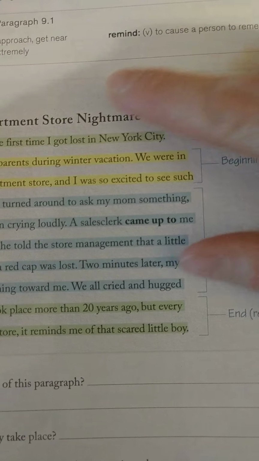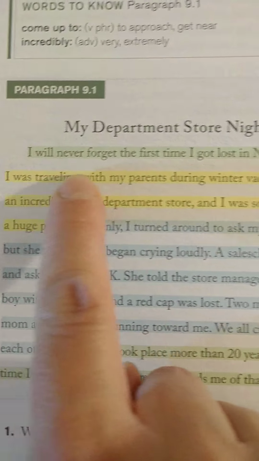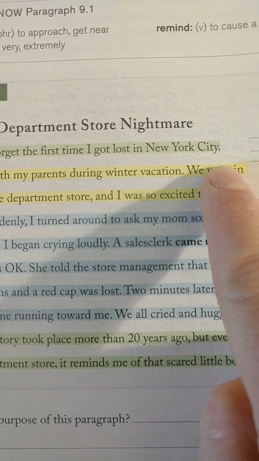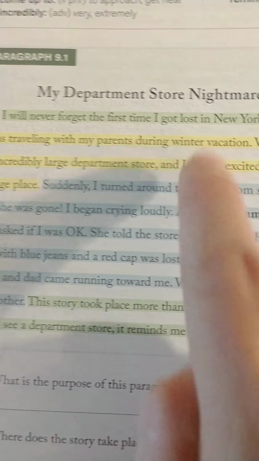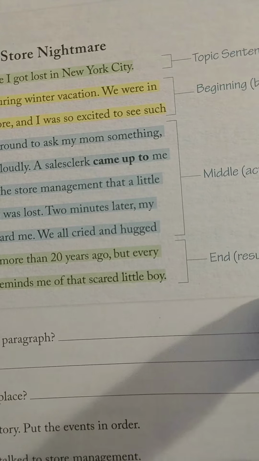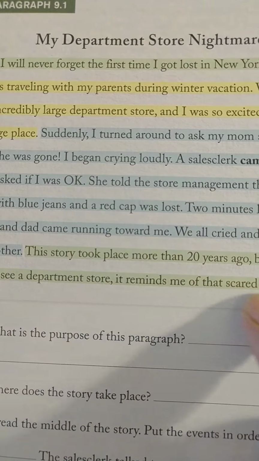The topic sentence was this: "I will never forget the first time I got lost in New York City." It's in green. The beginning, they put in yellow here. The middle, they put in blue. And the end, they put in green. I like this example because it's a typical story that everyone has probably experienced.